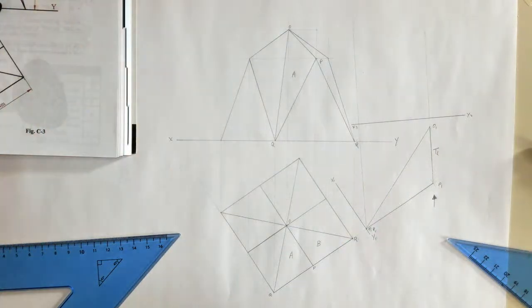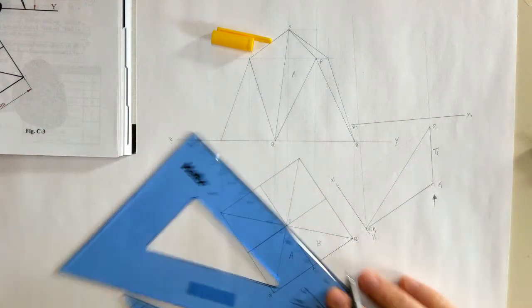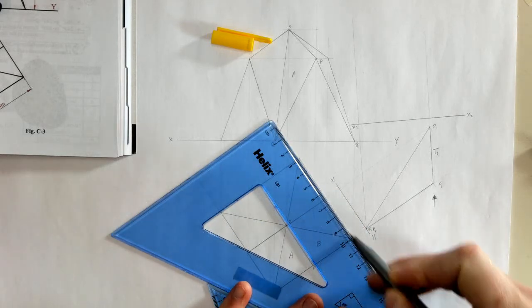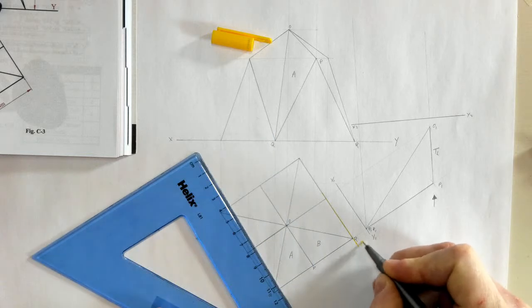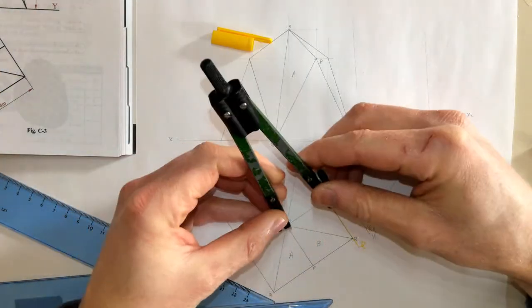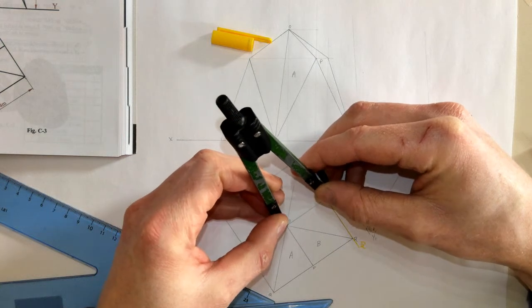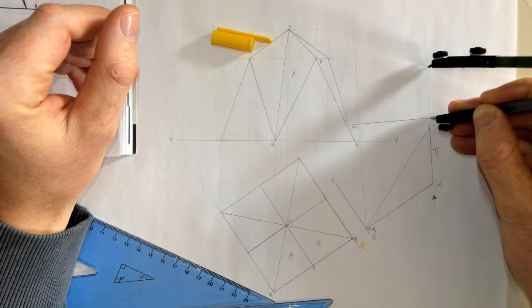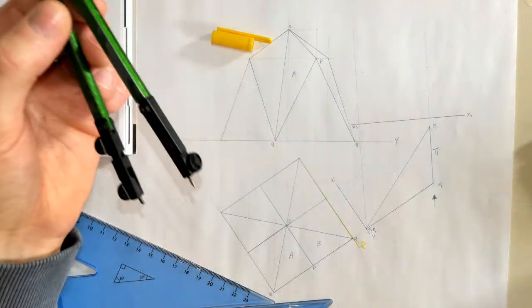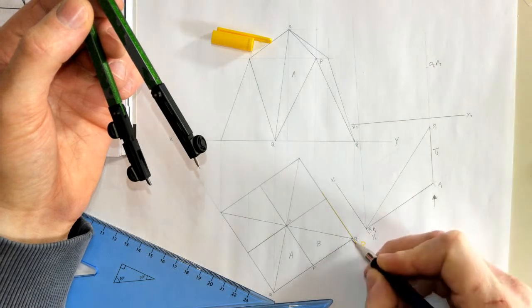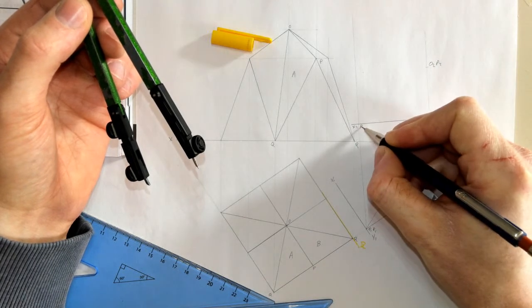Now I am going to put in a datum line between my x1, y1 and my plan. So there's my datum line, which I will label. O and P are the same distance from the datum line. R is on the datum line.